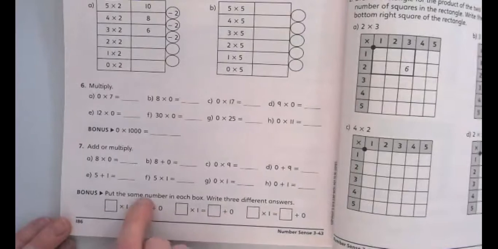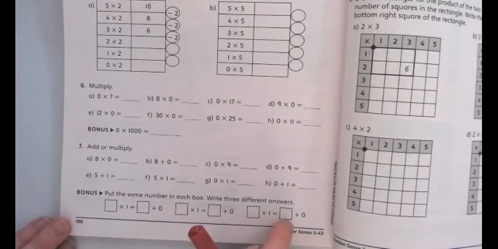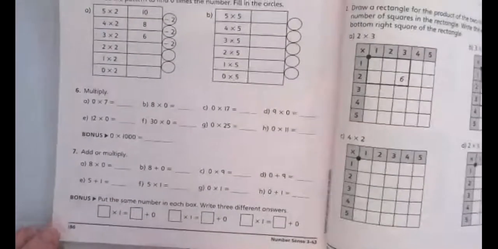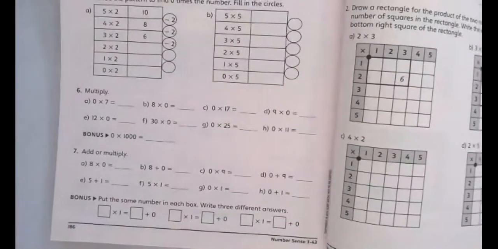Oh, I guess you're writing the same number in these two boxes, then the same number in these two, and the same number in these two. Yeah, that's right. Not the same number in all of these boxes. That's what I thought at first. Sometimes these questions can be confusing, can't they?